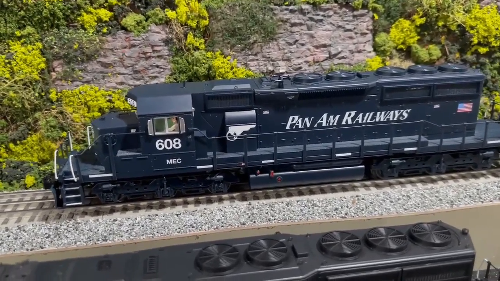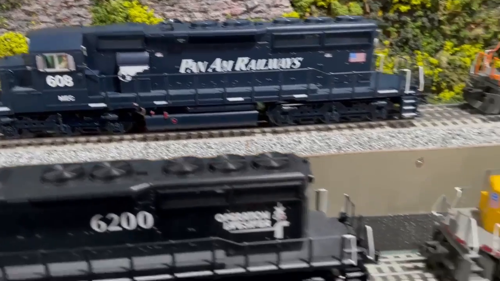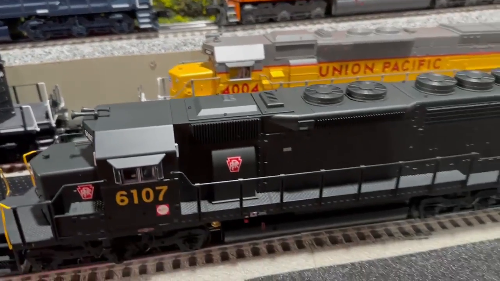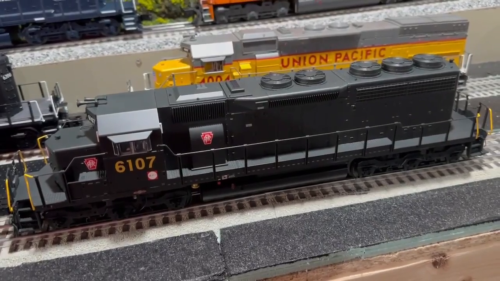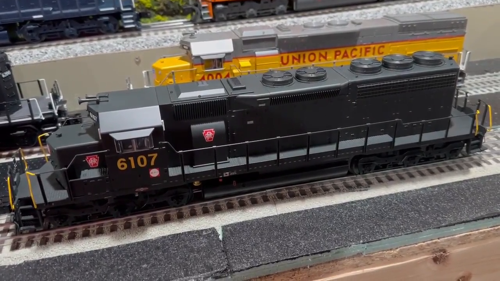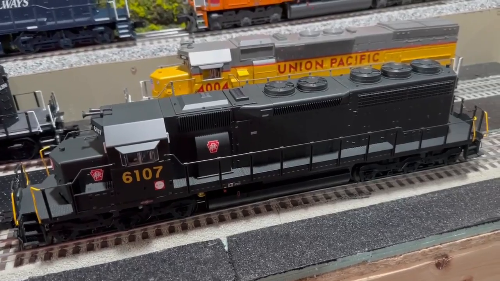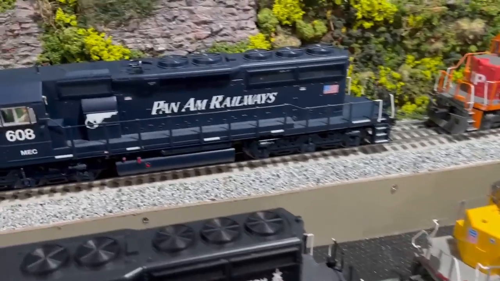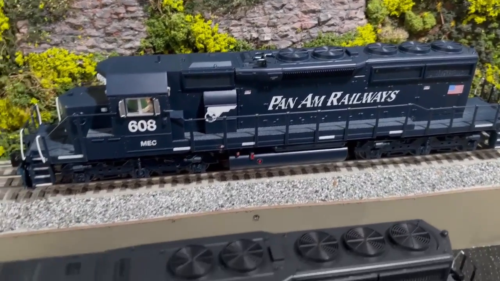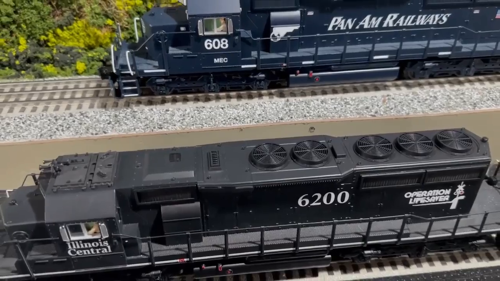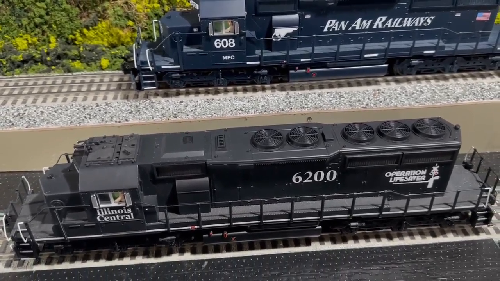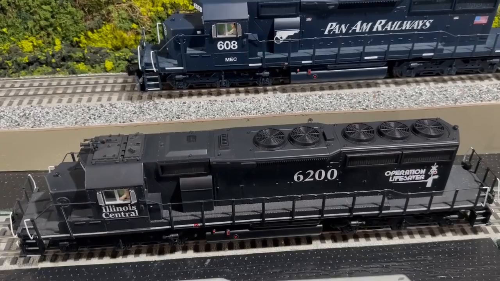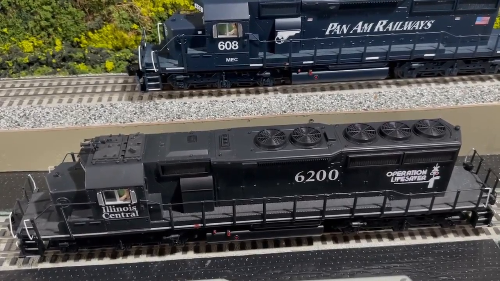but this guy, even though it's an Atlas, cannot be run in consist with that guy. Completely different operating systems. There is nothing similar about them. Different gearing, different speeds. Do not run these together. It's not possible. However, if I move down, this guy right here is an MTH Protosound 3. So it's an MTH Premier Protosound 3 SD40-2.